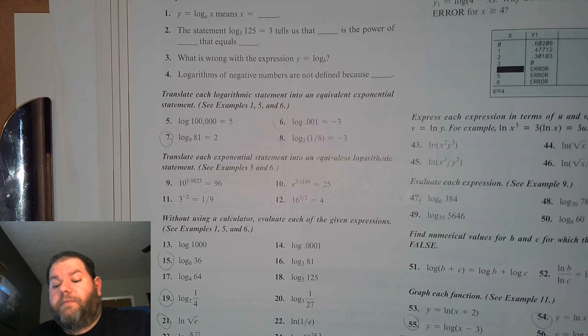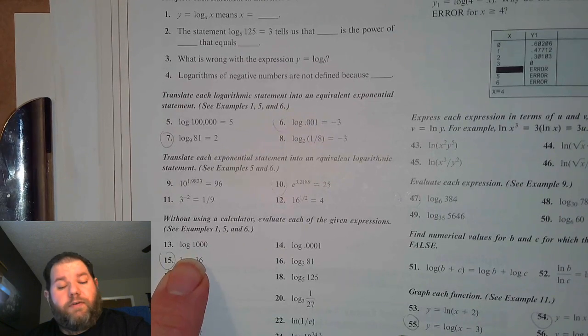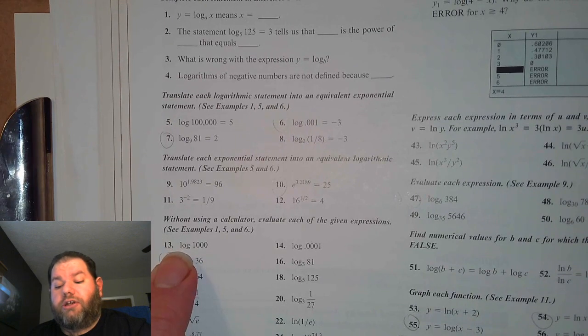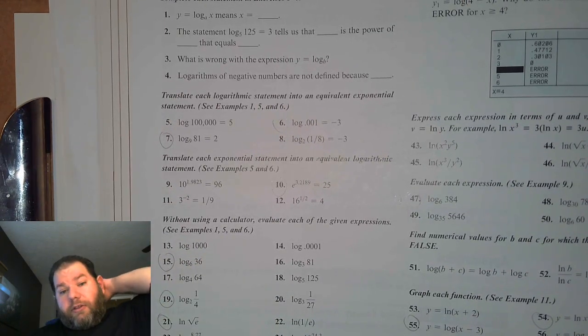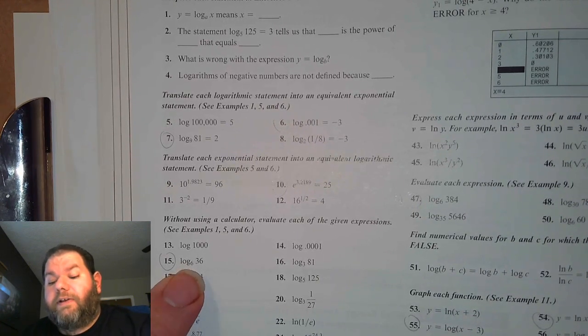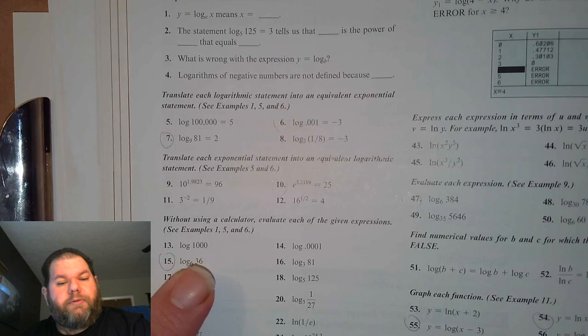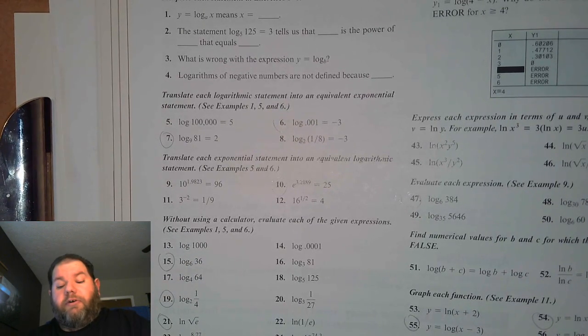So, for instance, log of 1,000, that means, first of all, we know that there's a base of 10 there since it's not listed and it's log. So 10 to what power equals 1,000? And we know that's 10 to the third power. Or maybe we know that's 10 to the third power. That's not always obvious. Then log base 6 of 36. 6 to what power equals 36? We can figure that one out. And it's the same types of things that we were talking about.